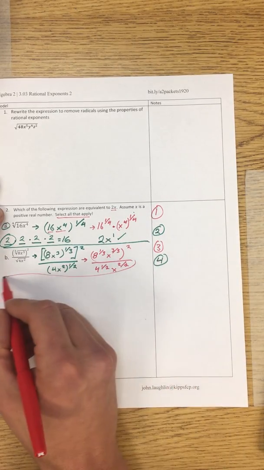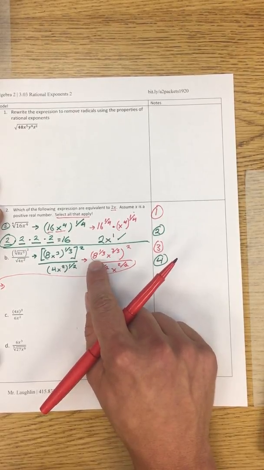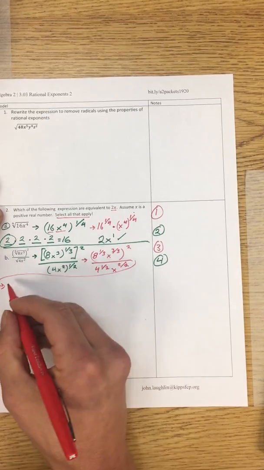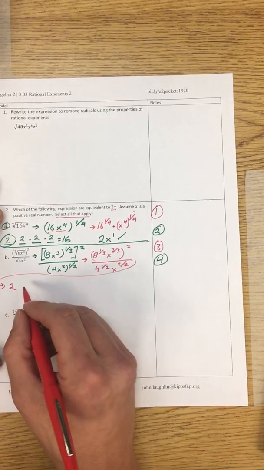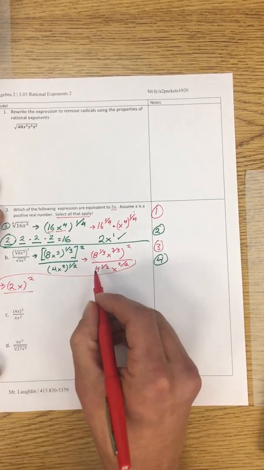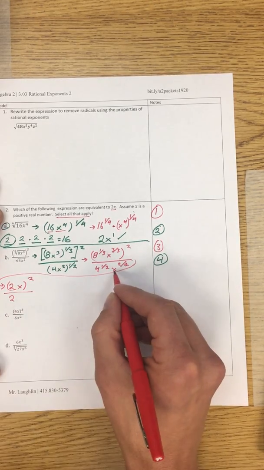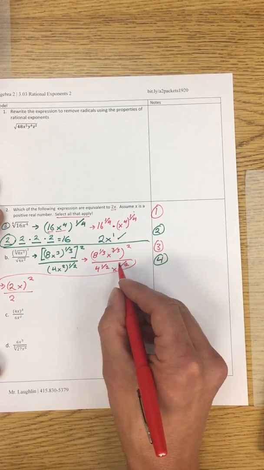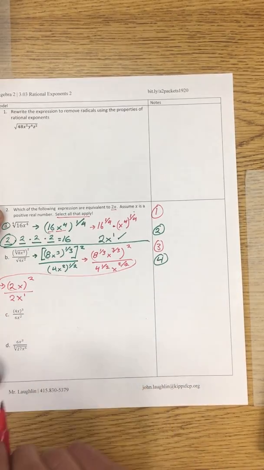We're going to start back over here. This is step 4. I'm evaluating any real numbers I can. 8 to the 1/3 is 2. 2 times 2 times 2 is 8. So I get 2x squared, divided by 4 to the 1/2, which is also 2, and x to the first, or I could just write it as 2x.